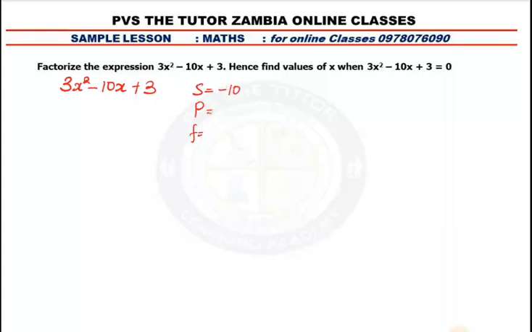Then product. Whenever you hear product, it means it's the answer that you get after multiplying two or more numbers. So in this case, what are we multiplying? We are multiplying A and C. This is B. So A and C when we multiply, that's what we call the product. So 3 times 3, you get 9.